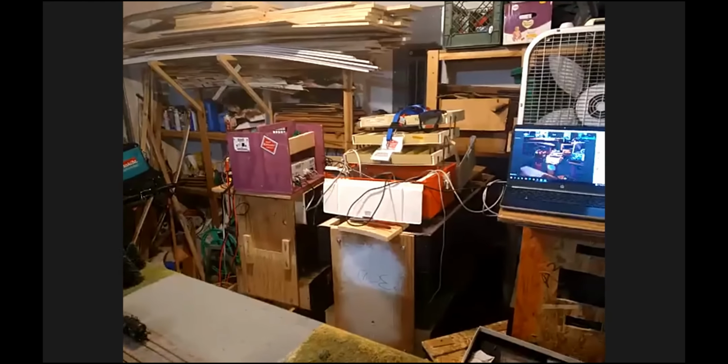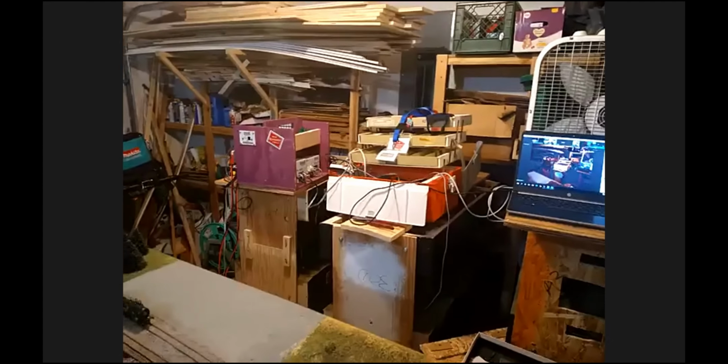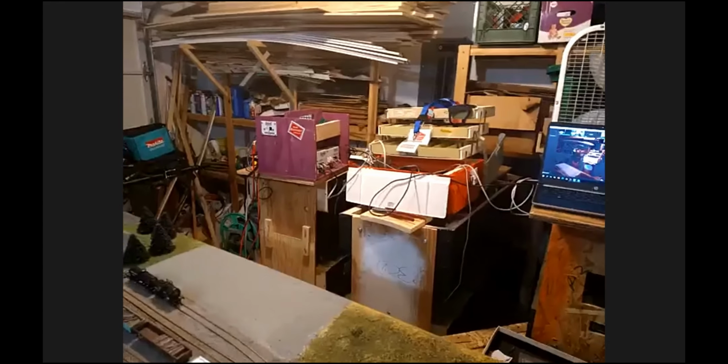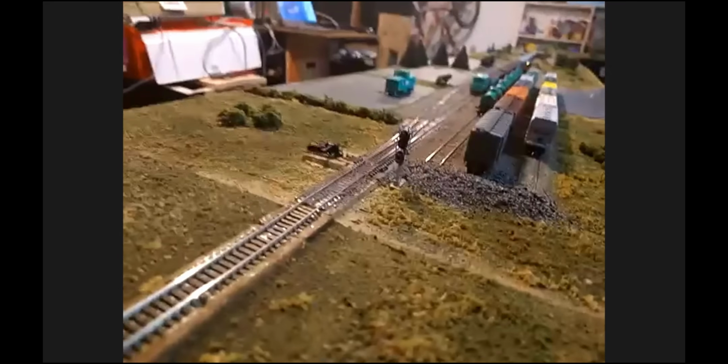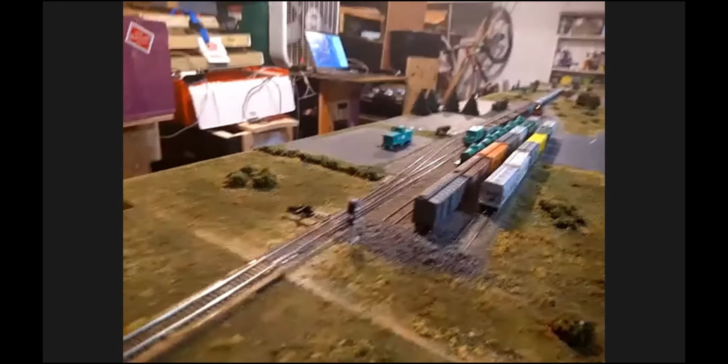Lee, what about the signaling system? There is none. But didn't somebody actually propose it? Was that a proposed standard, that each module have it? That's HO. Okay. I do have signals on here. They do not operate. They are wired, but I haven't wired them up to switches yet.